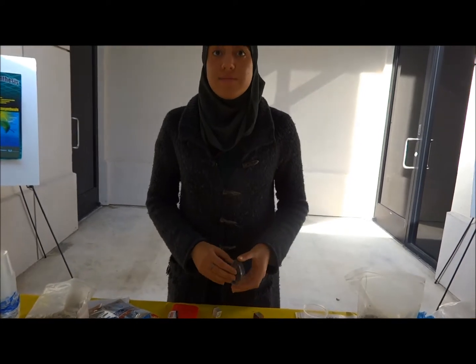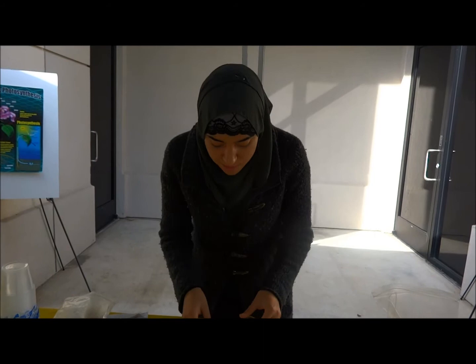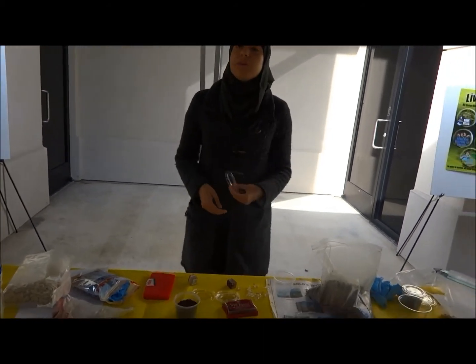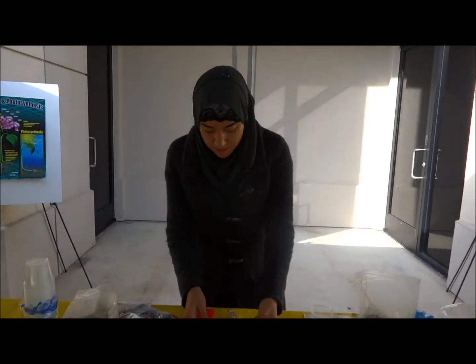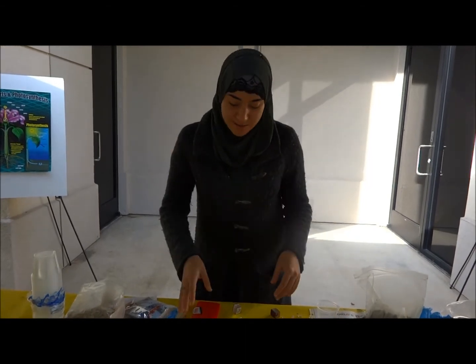Also, what do worms eat? Who can tell me what worms eat? Dirt. Dirt, right. Worms are good composting animals, so gardeners use them a lot because they eat dirt and make it into good fertilizer.